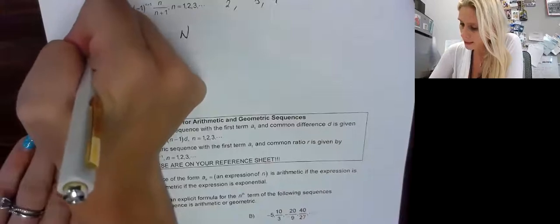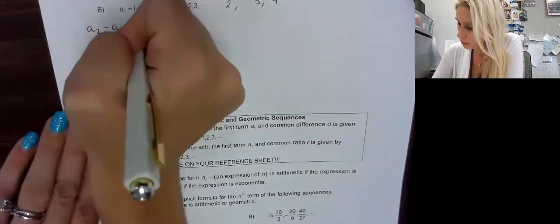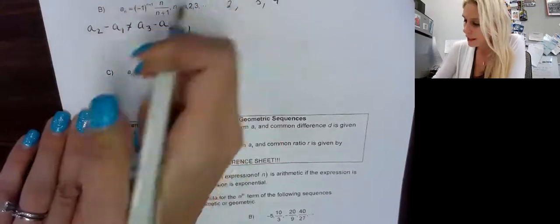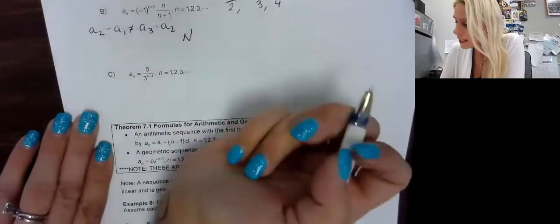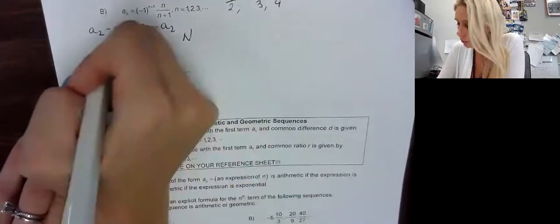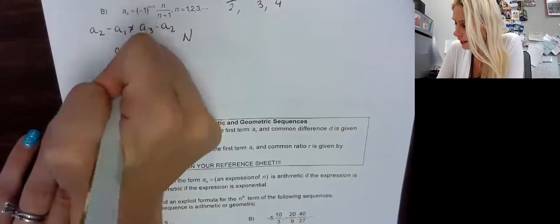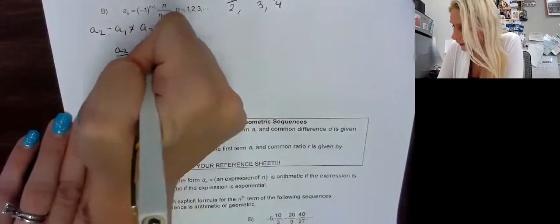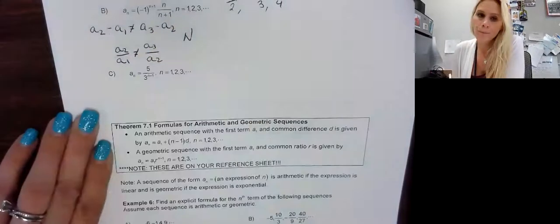And you can test that out by checking that a subset 2 minus a subset 1 does not equal a subset 3 minus a subset 2. If the difference between the terms were the same, then we would have a common difference. Same thing if you were testing the ratio: a subset 2 over a subset 1 does not equal a subset 3 divided by a subset 2.